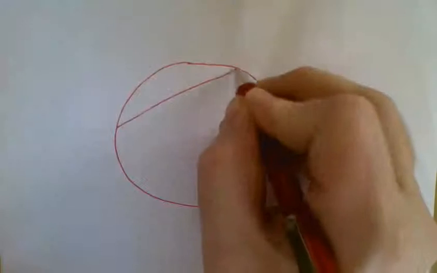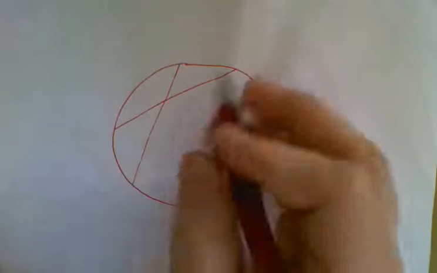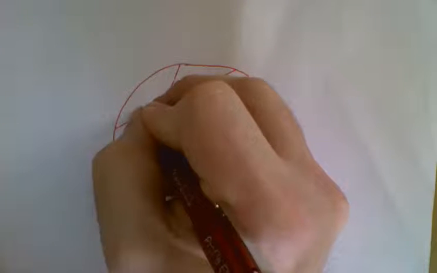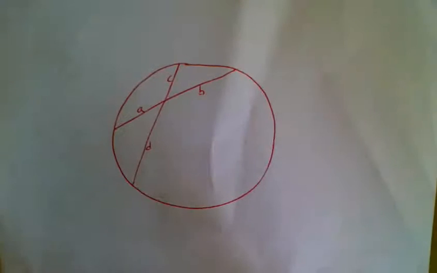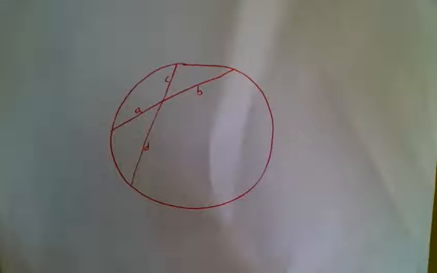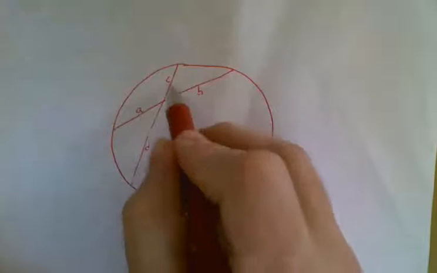So let's just draw two chords. Let's start out with the basic two chord example. And just to make things easier, I'm going to call these little a, little b, little c, and little d. We already learned this rule, so if you watch the video or you have the notes from class, you know that a times b should equal c times d.